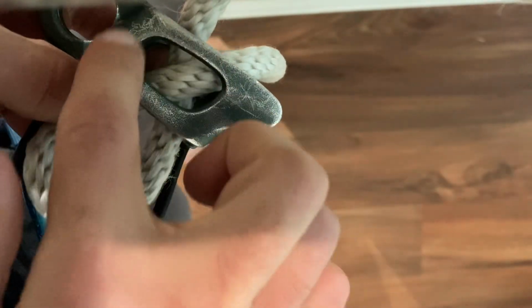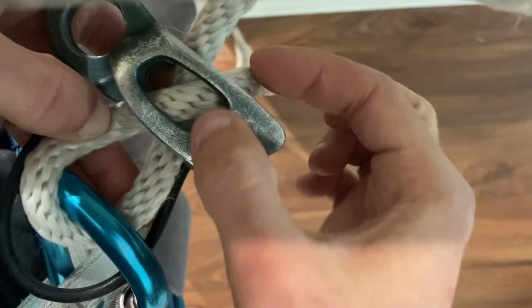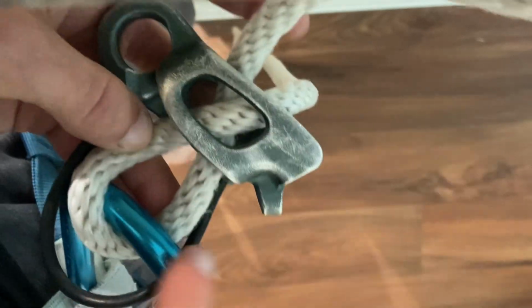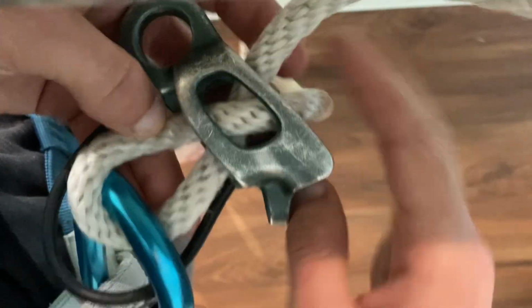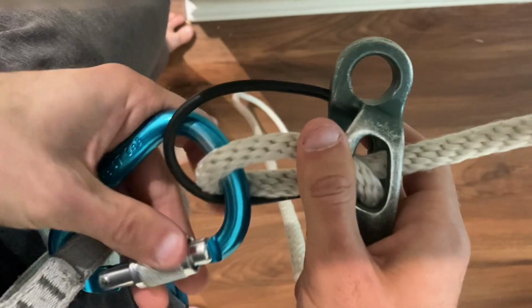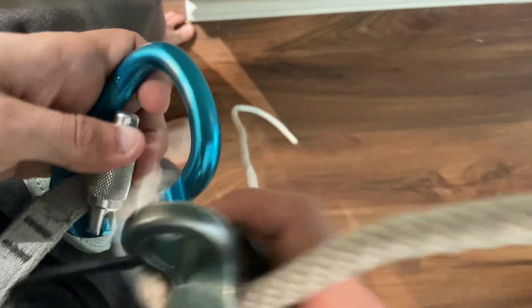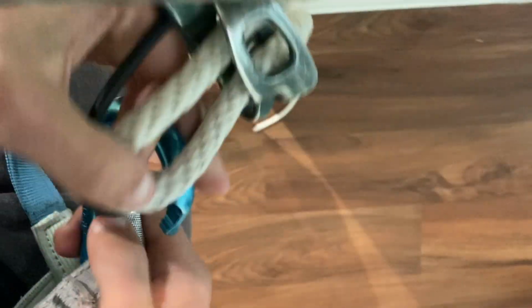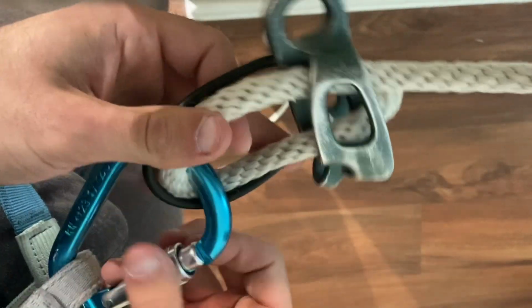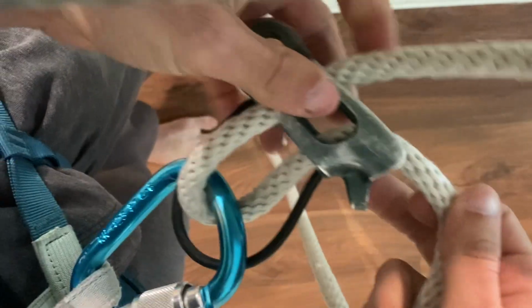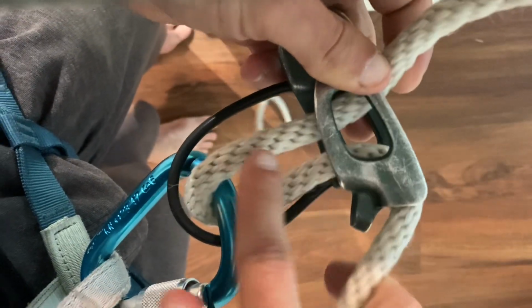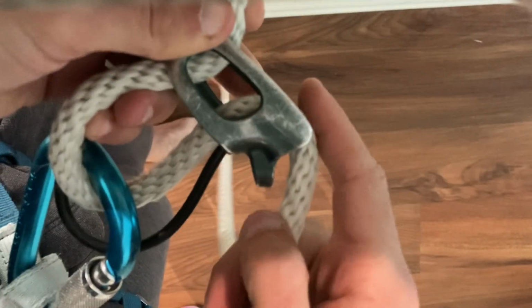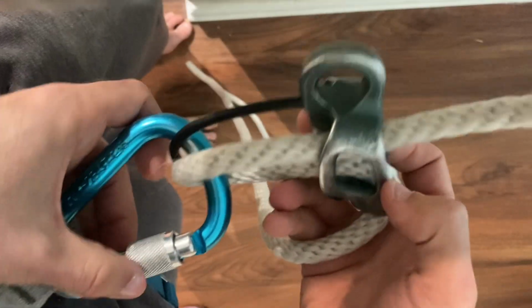So this window allows you to see very clearly what the strands are doing at this part of your belay device, but you also want to check for any twists down here. Now ideally, just to show you very clearly what it should look like, if I load the belay device correctly, you'll see that in the window and down here, there are no strands crossing, and the brake side of the rope is going through the brake side of the device like that.